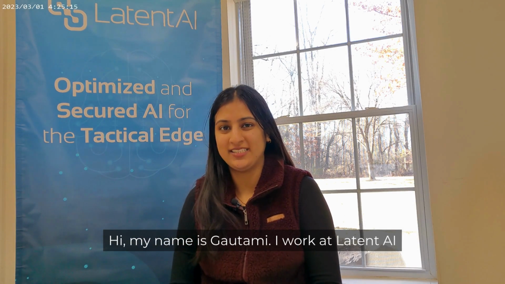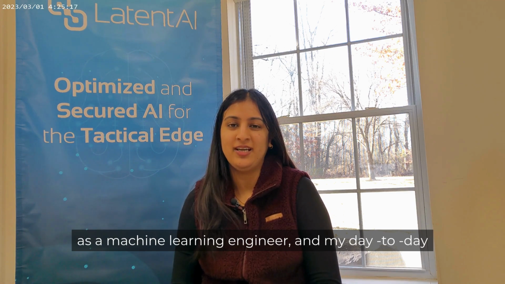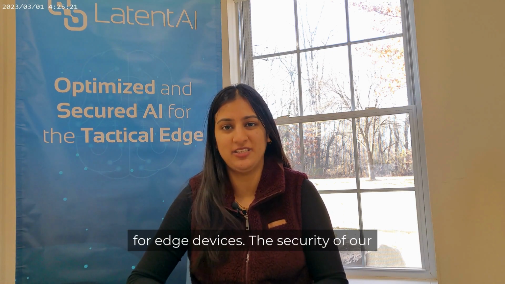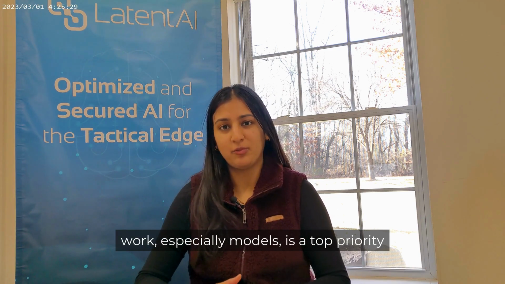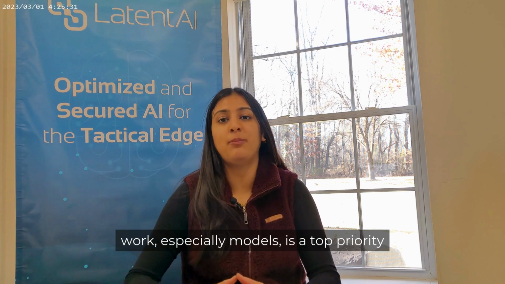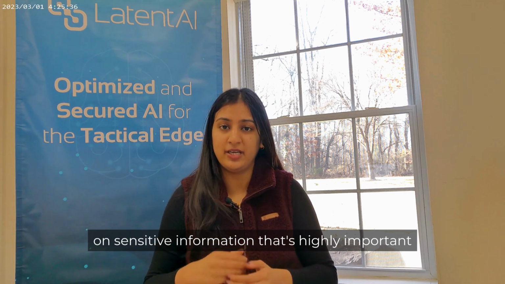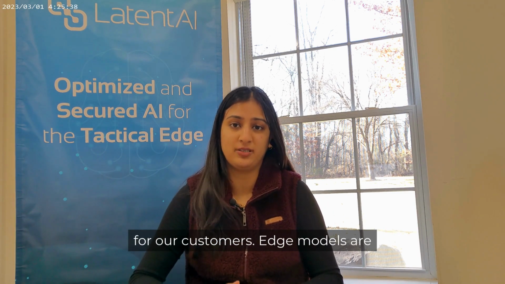I work at Latent AI as a machine learning engineer, and my day-to-day involves building and deploying AI models for edge devices. The security of our work, especially models, is a top priority for us, as some models may be trained on sensitive information that's highly important for our customers.